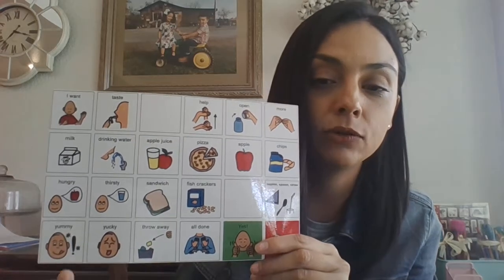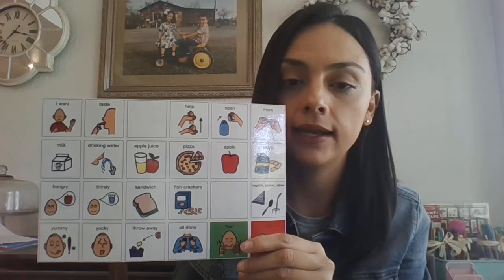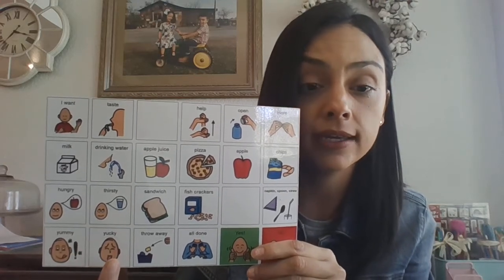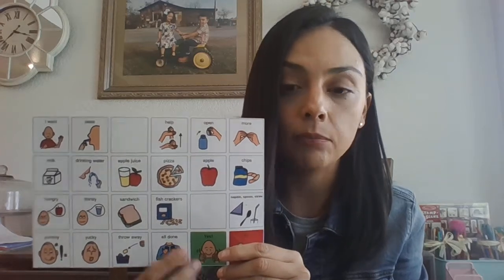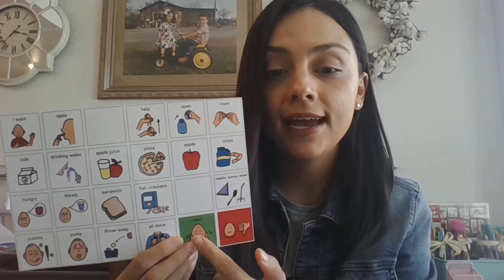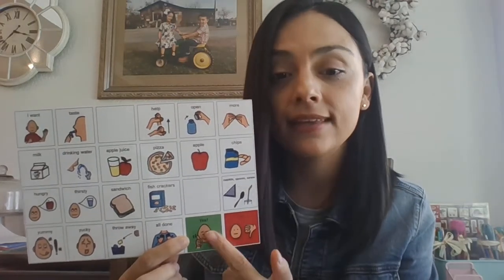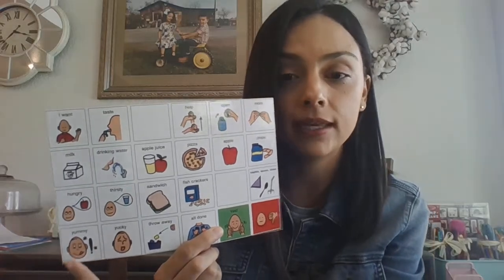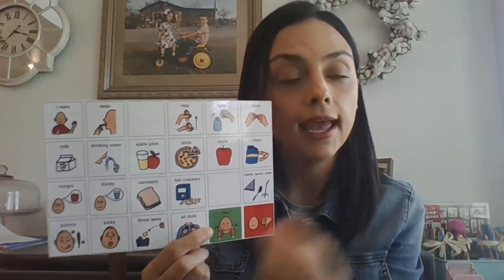Then we get to describe how that feels. So if Johnny's eating an apple, we can ask, is that yummy or yucky? We know it's yummy because they're eating and continuing to eat that apple. So then we encourage them by saying, yes, it's yummy. Is that apple yummy? Yes, that apple is yummy. Some of my students will imitate that speech. Some of them will just be looking. And those are both great skills.